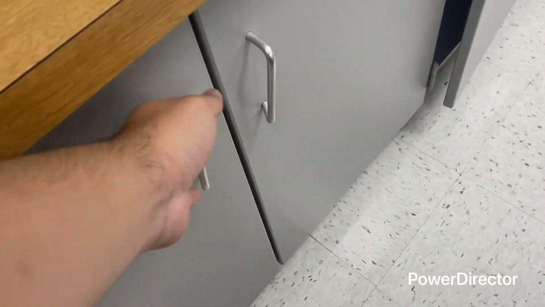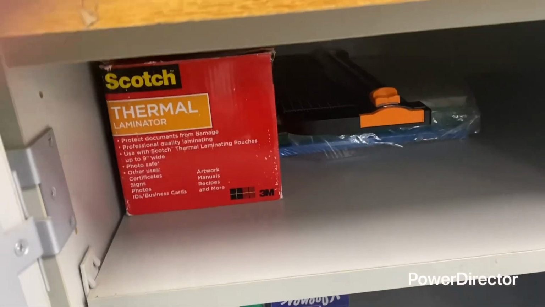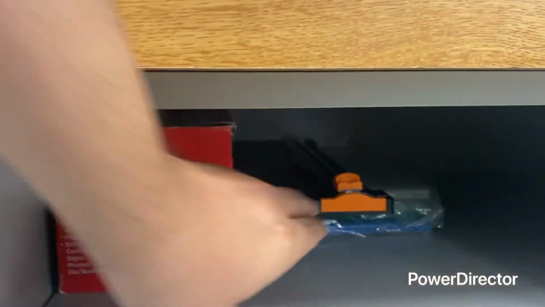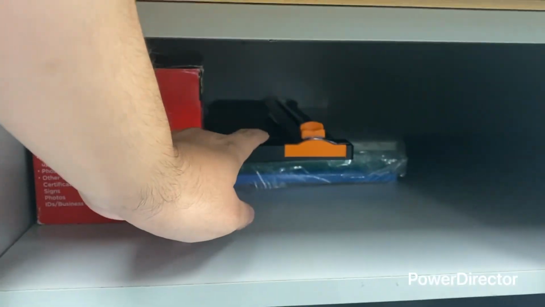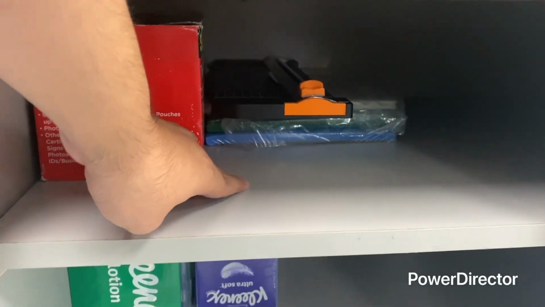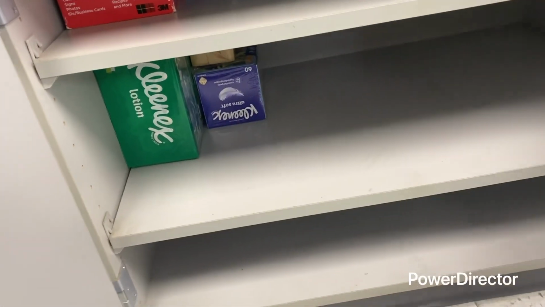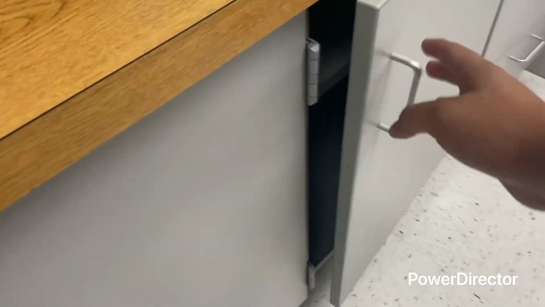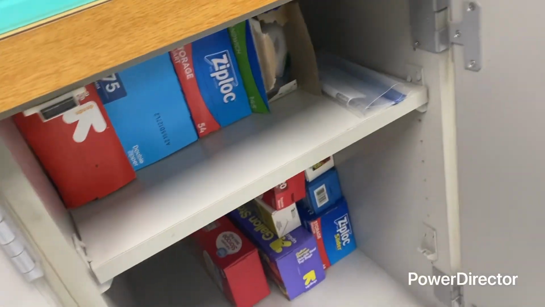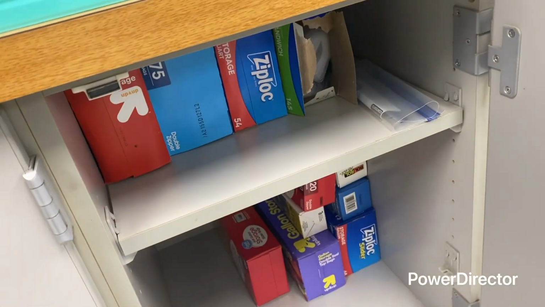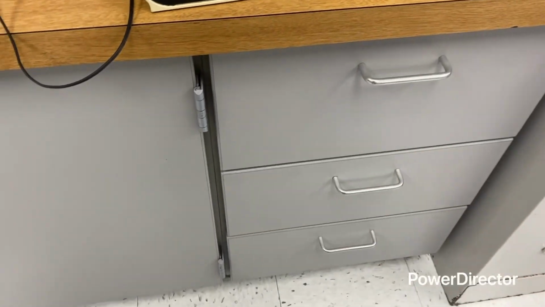Moving on to here, I have my laminator. I have this that cuts paper, the lamination sheets, felt paper underneath, and then what I plan on doing for the rest of this is just space for Kleenex. Now moving here, this is going to be where I put the Ziploc bags. And last but not least, these 3 drawers.